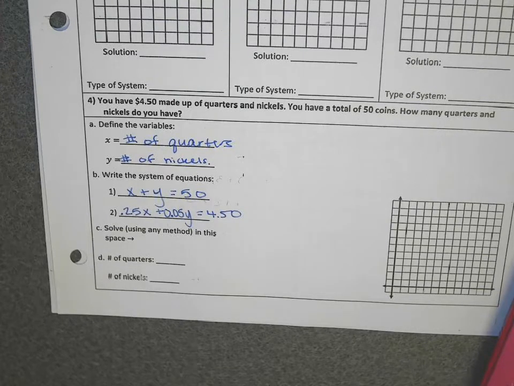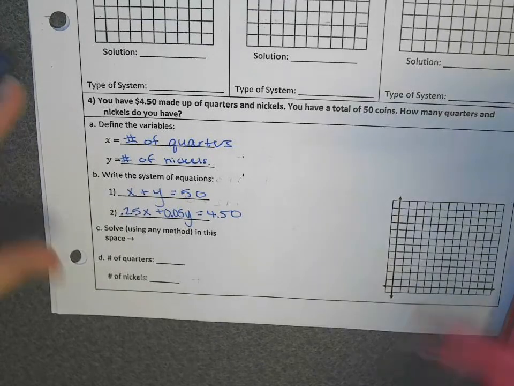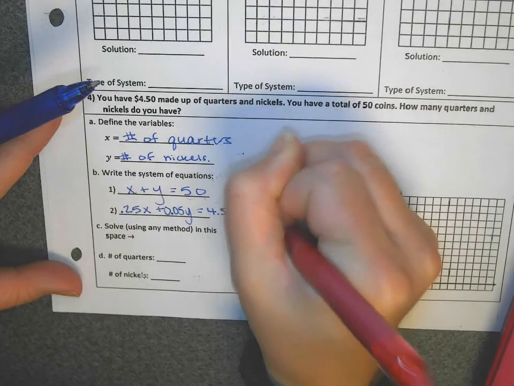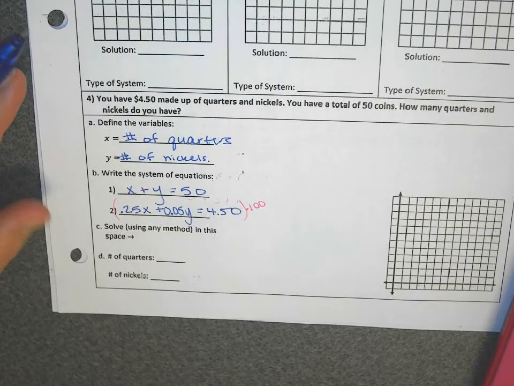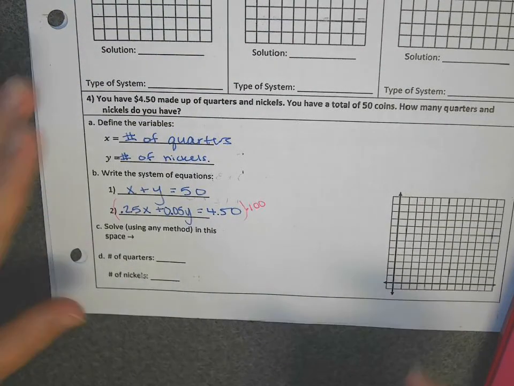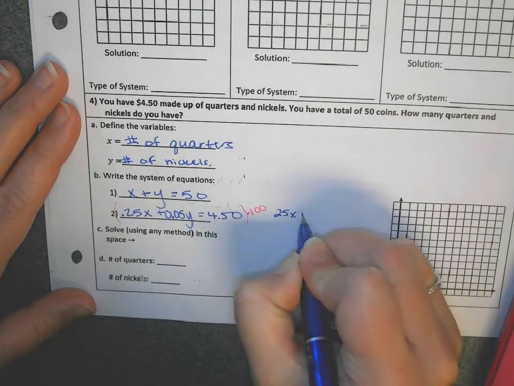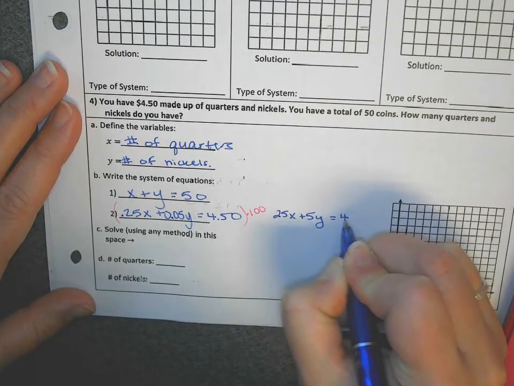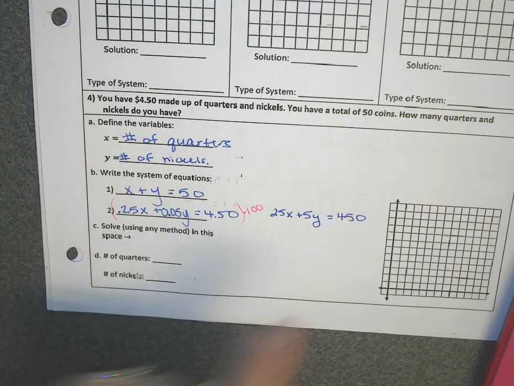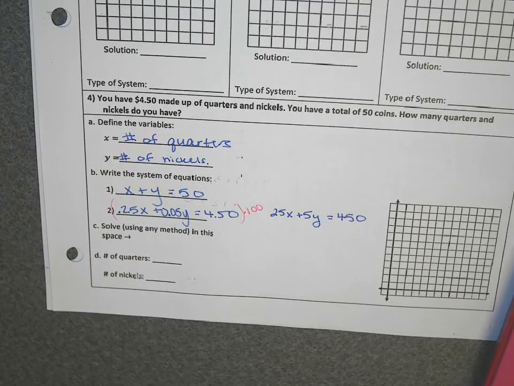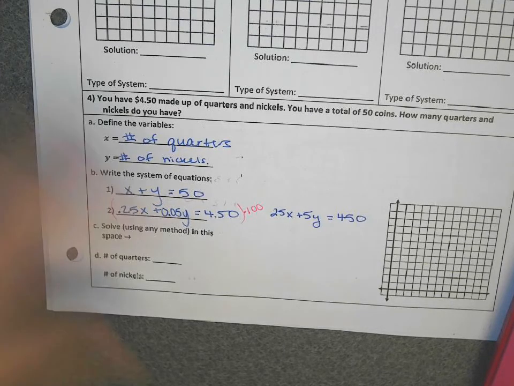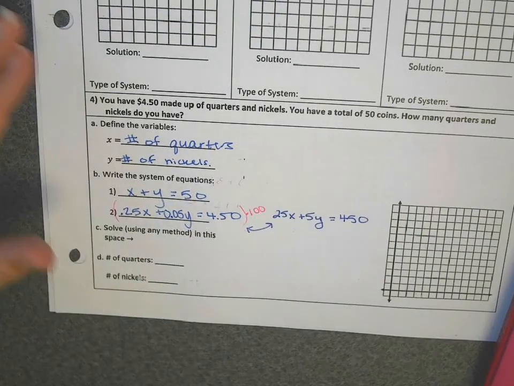One thing that might make this a little bit easier is if you actually multiply this by 100, you're putting it in terms of cents. So this would be the same as 25x plus 5y equals 450 cents. And some people like to write it this way because then you're not dealing with those decimals. And if it's written like that, sometimes people think it's a little bit easier to use elimination then because you're not dealing with those decimals. So either of these would be acceptable for that second equation.